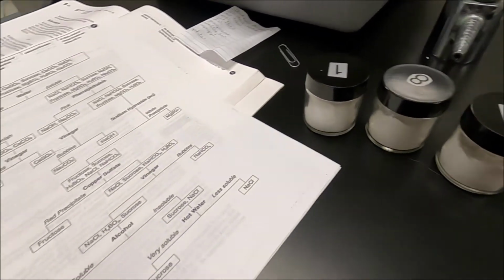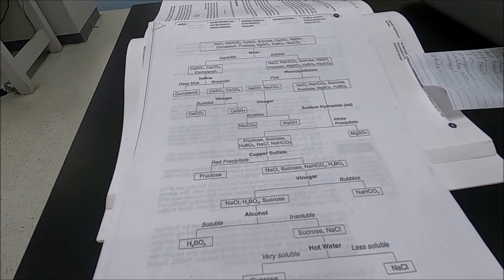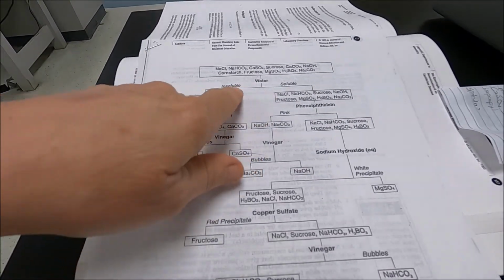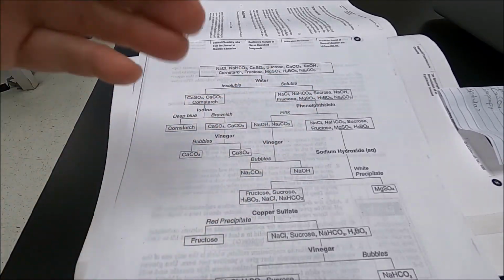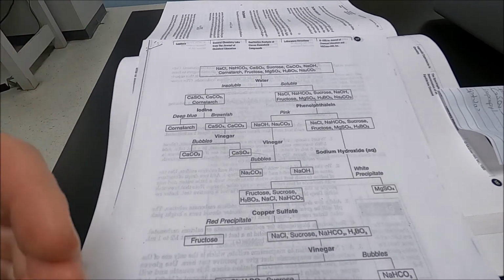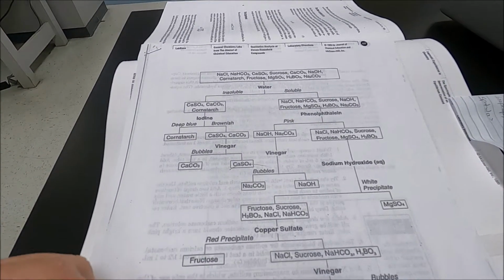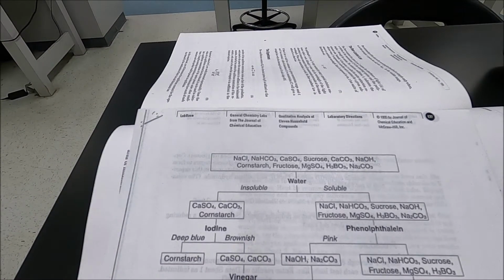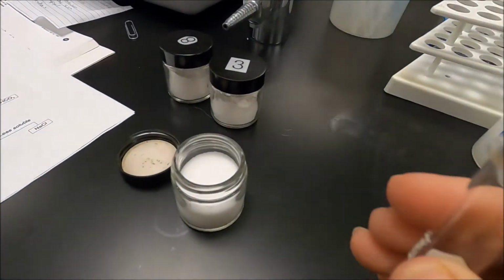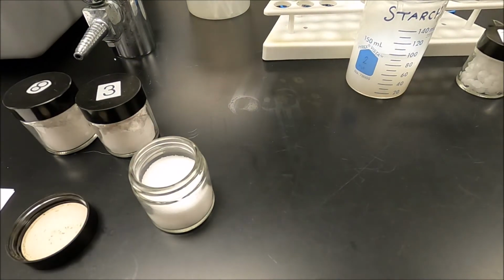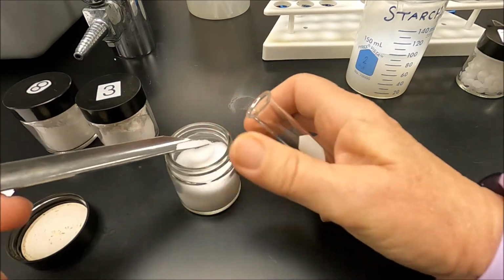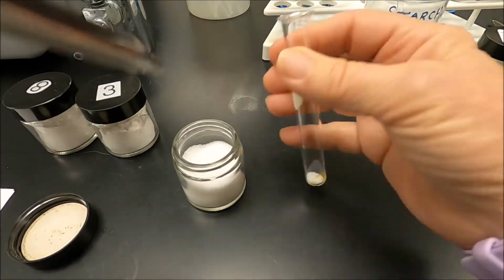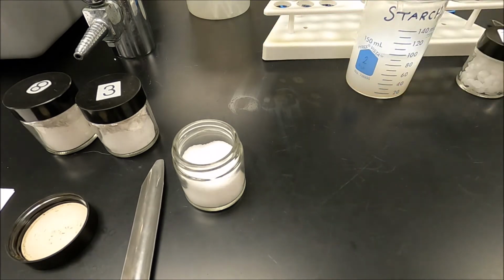So what we're going to do is we're going to do what are called presumptive tests. In a qualitative analysis, we keep doing tests that separate things into groups until we get down to identification. So the first test we're going to perform is we're going to take a little bit of our unknown and we're going to add it to a test tube, and then we're going to add some water to it. Okay, so I'm starting out with number 1. So write down unknown number 1 on a piece of paper. Okay, and then you're going to write what happens when we add water.